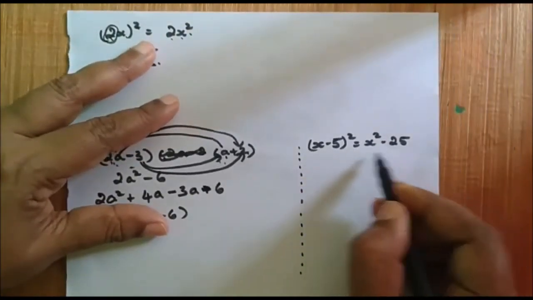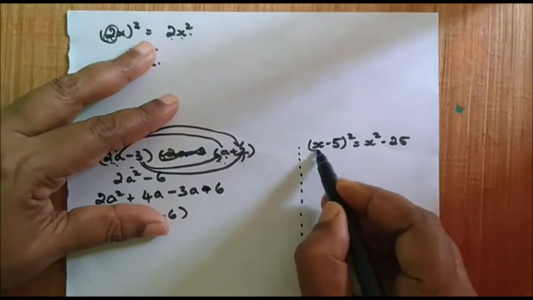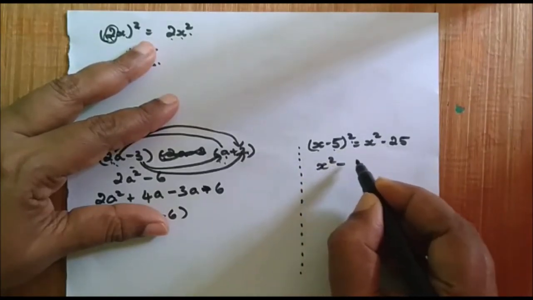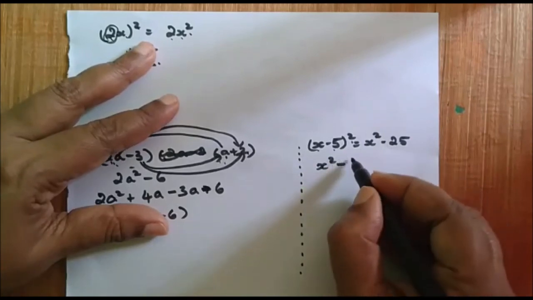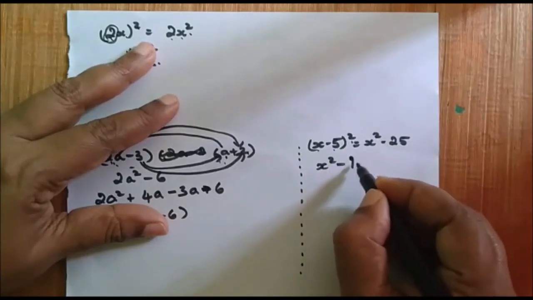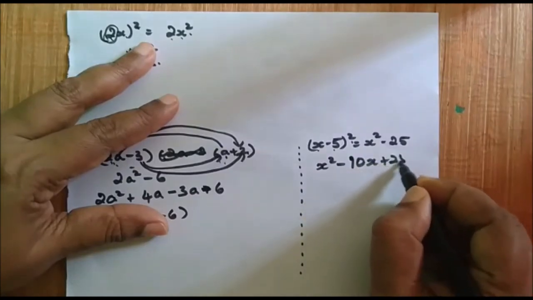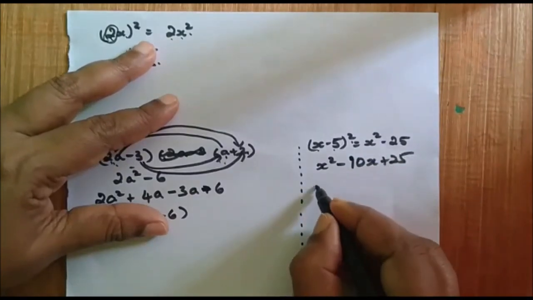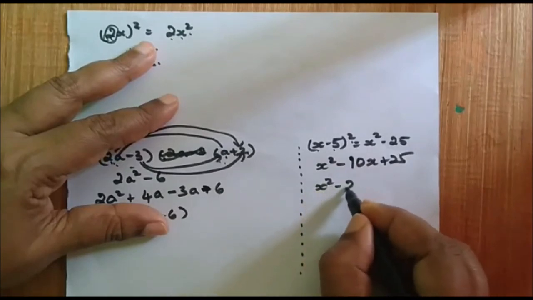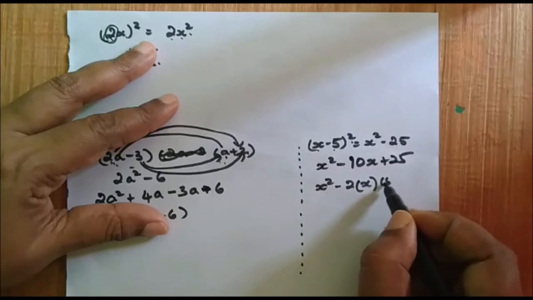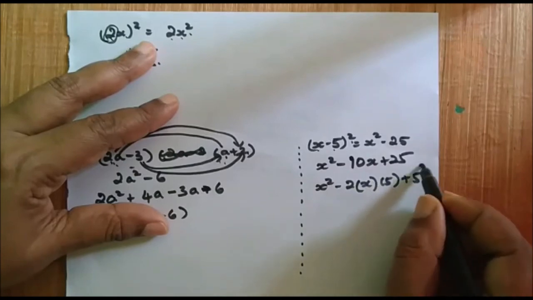Now, is this correct? No, this is not correct. a minus b the whole squared is a squared minus 2ab plus b squared. What is 2ab? 2 into 5 are 10. So how do we get it? x squared minus 2 into, a is x and b is 5, plus 5 squared.